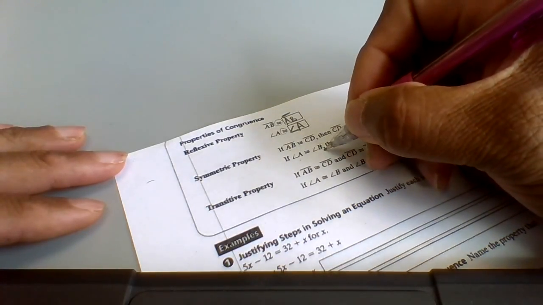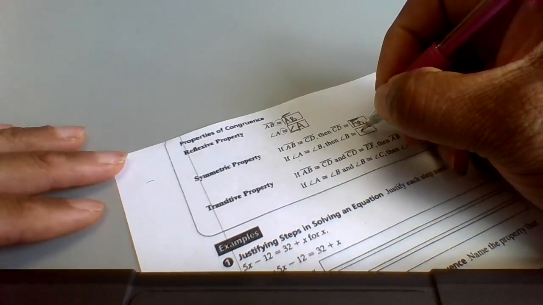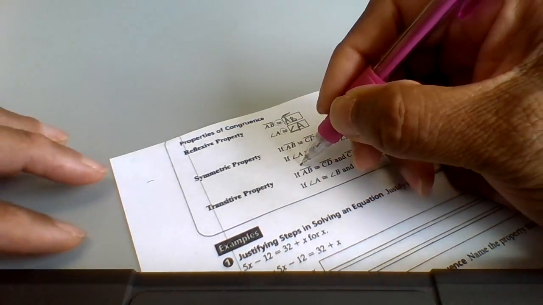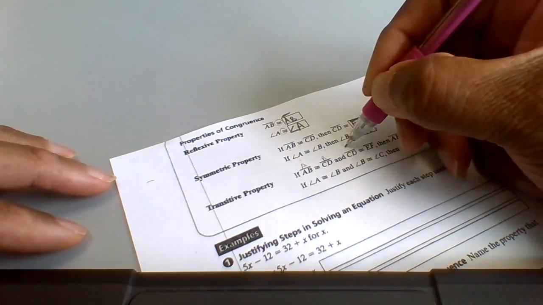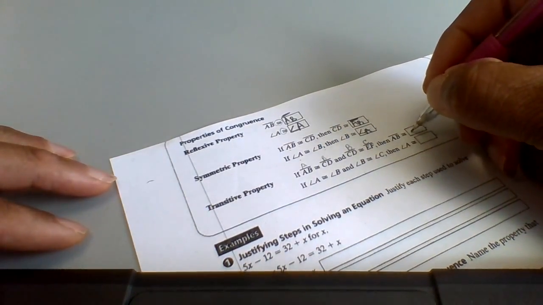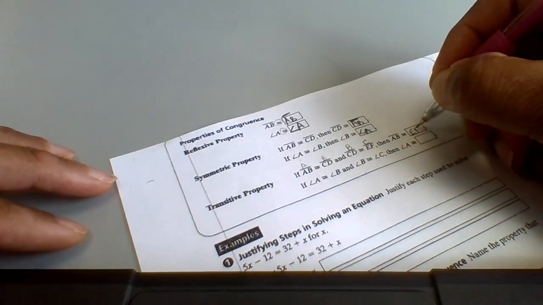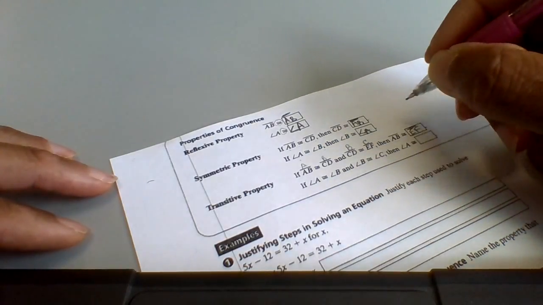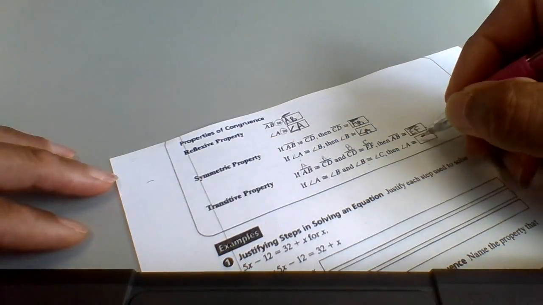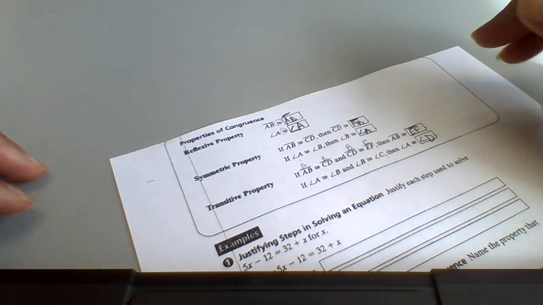Angle A is congruent to angle B, so then angle B is congruent to angle A. Transitive, if A is equal to B and B is equal to C, then A is equal to C, EF. If angle A is equal to B and B is equal to C, then A is equal to D.